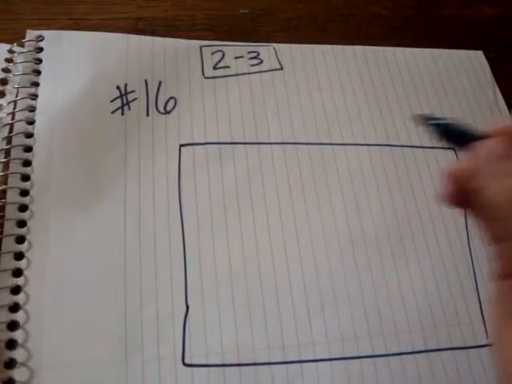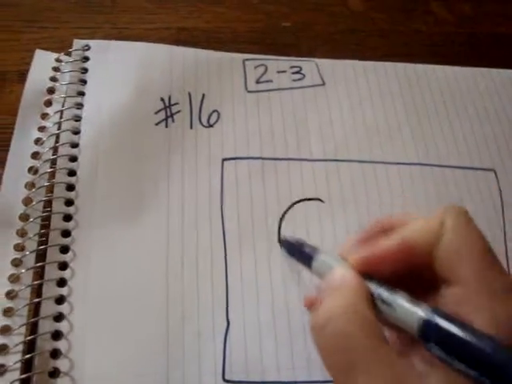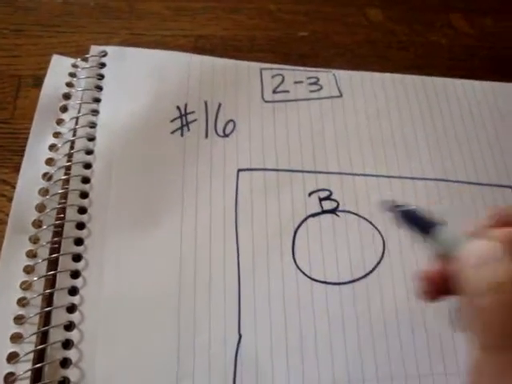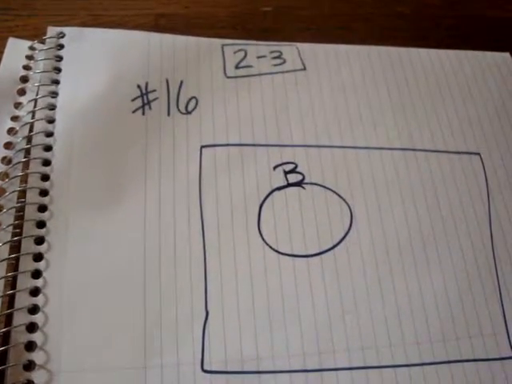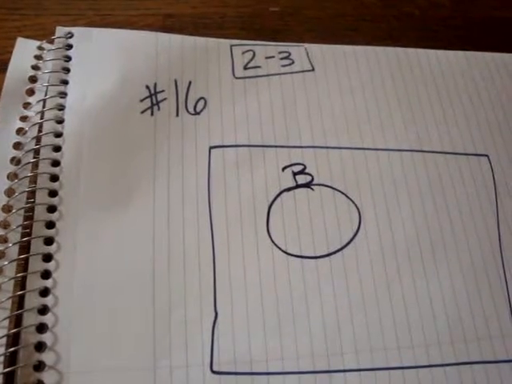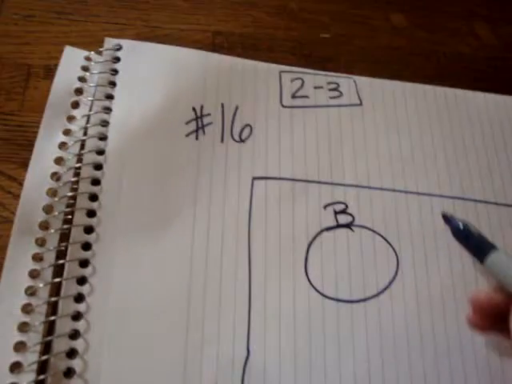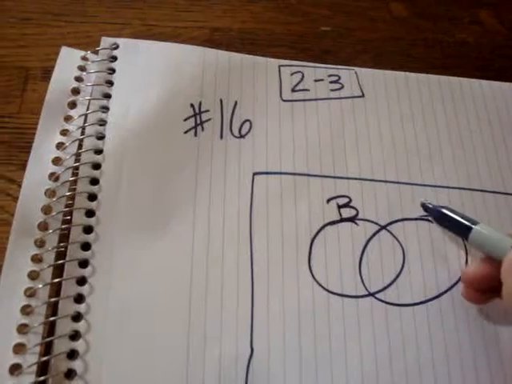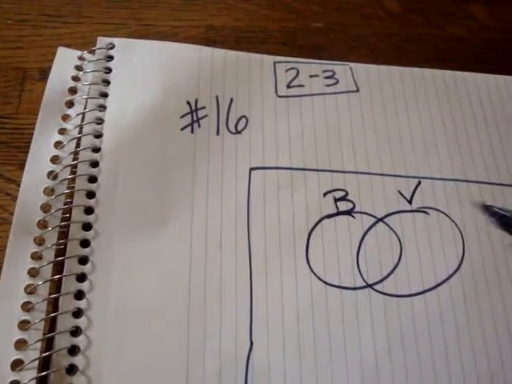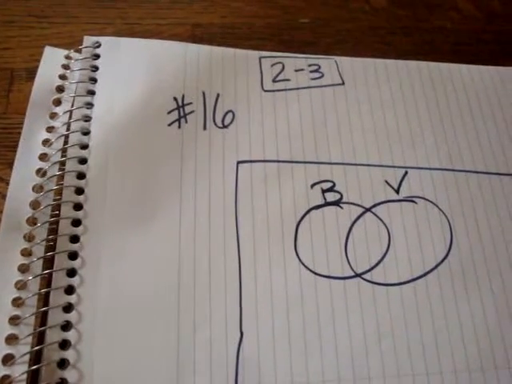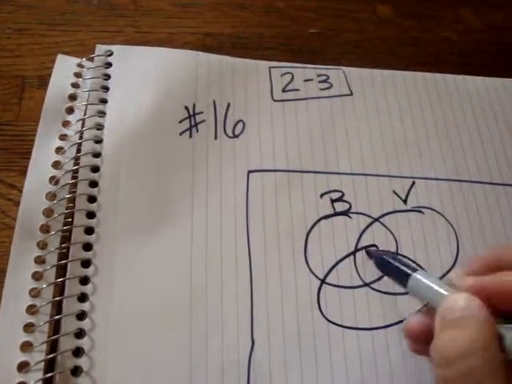Hi all, I'm going to be going over Chapter 2, Section 3, number 16. The problem states, of the 8th graders at Paxton School, 7 played basketball, so I'm going to start by drawing a circle for basketball and labeling it B. 9 played volleyball, and 10 played soccer. So I'm going to make a volleyball circle that intersects with that, and then a soccer circle that intersects with both of those.